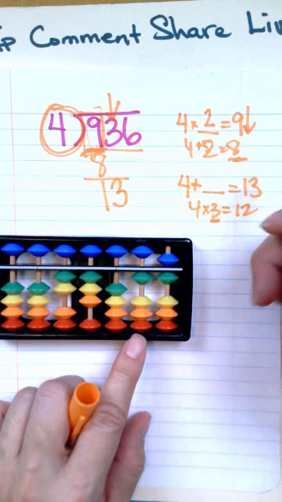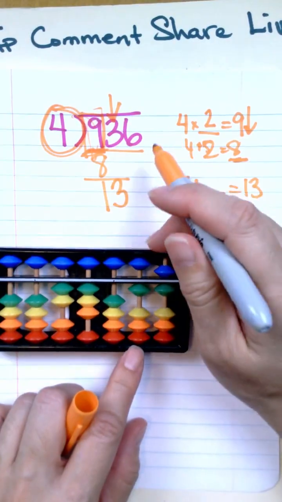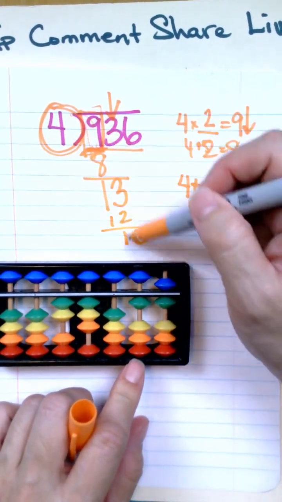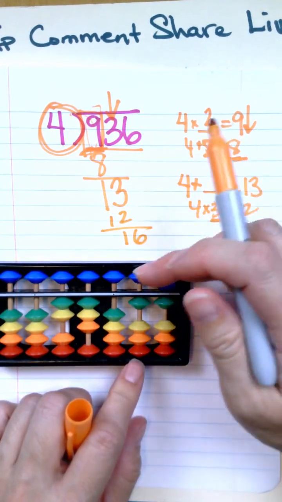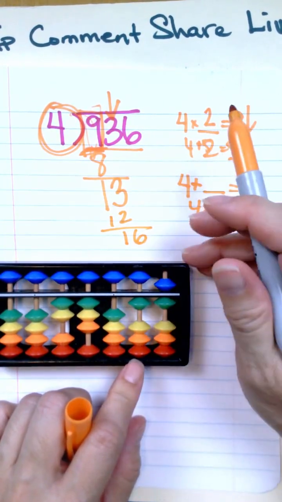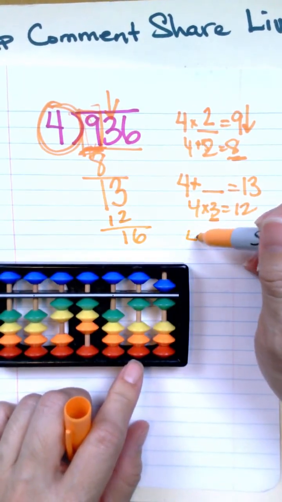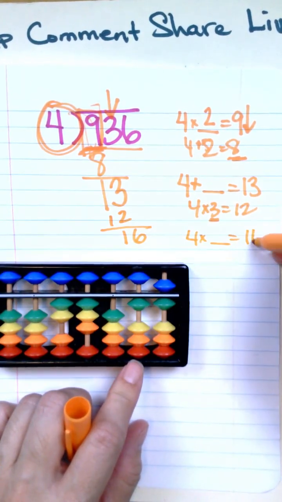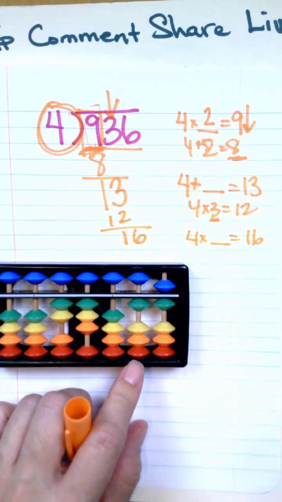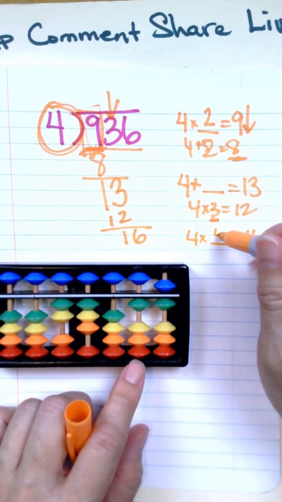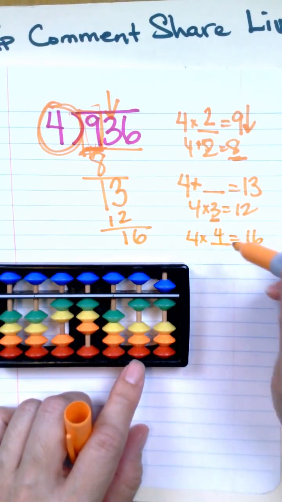1, 2. How do I know? Because if I do 12 and I take away, right? Because it's 1. You can't take away 4 from 1. So I know that now the question is not how many times does 4 go into 16. It's what times 4 is equal to 16 or less. Because we know our math facts. We know our math facts solid. We know that 4 times 4 is equal to 16. We know this.